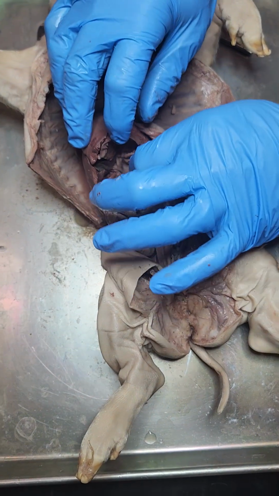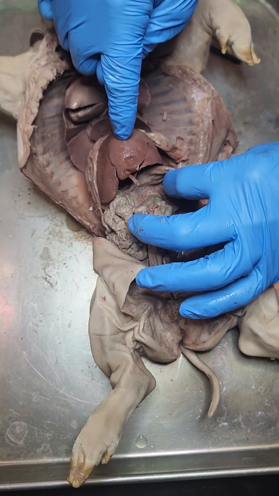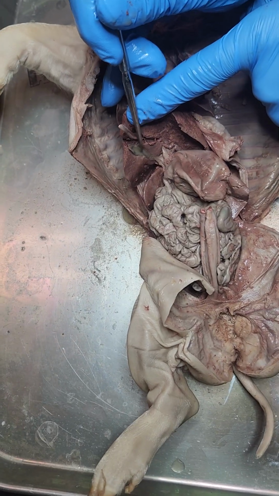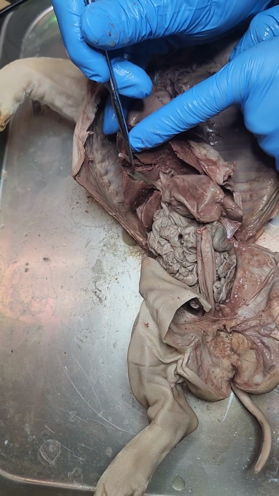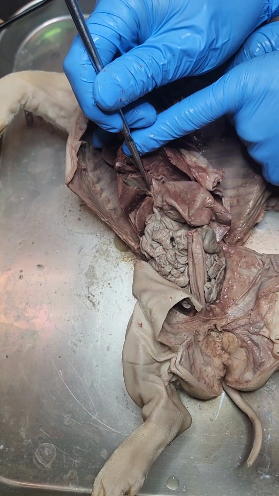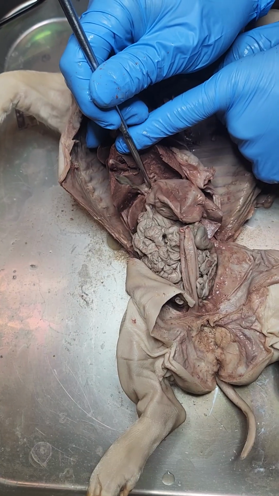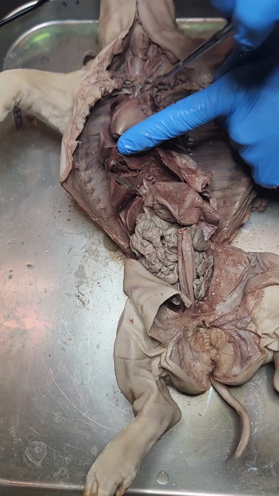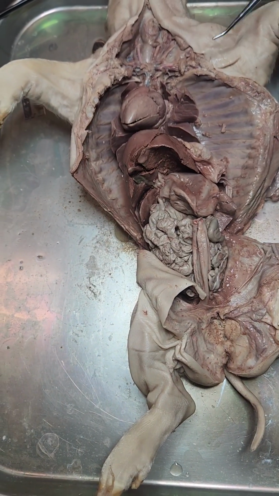Stomach's this pouch right here. Liver's right here. Gallbladder, back side of the liver to the right, there's a little pouch, a green pouch. That's it, that's the gallbladder. Follow it down, and you'll see a little tube where it dumps into the stomach. That's a common bile duct. Okay, that's how bile gets into the stomach, which is a digestive enzyme.